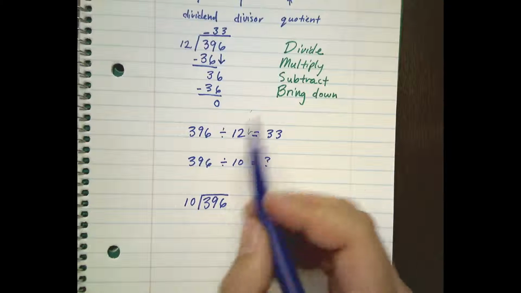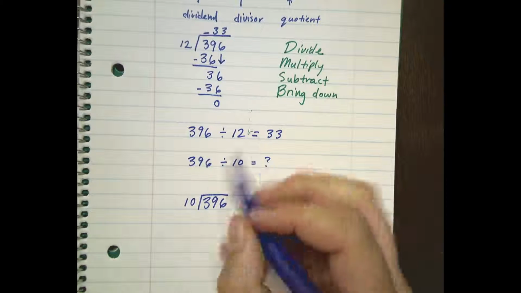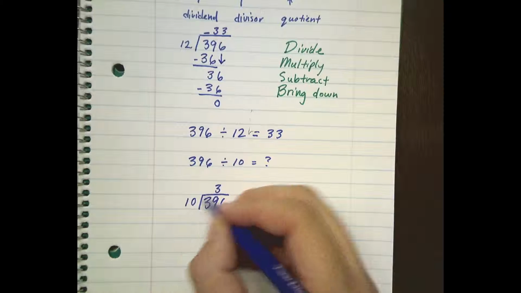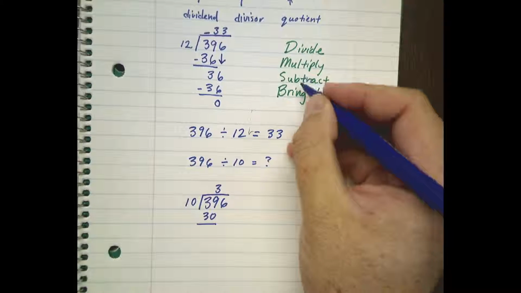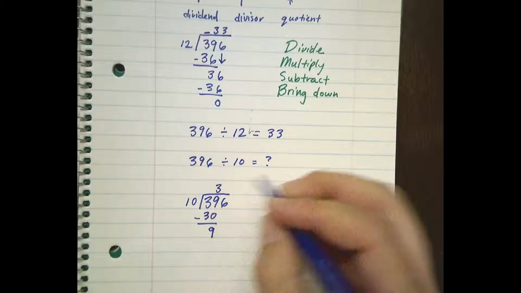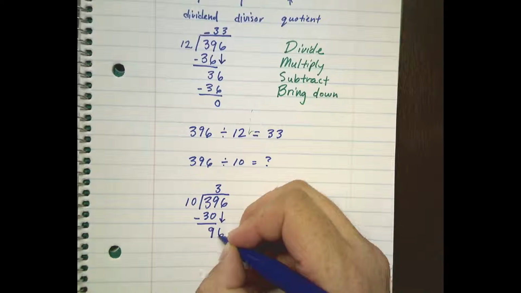So we're going to start with dividing. 10 goes into 39 how many times? I know it goes into it 3 times. Now I'm going to multiply. 10 times 3 is 30. Then I'm going to subtract, and 39 minus 30 is 9. Then I'm going to bring down my next number, which is a 6.